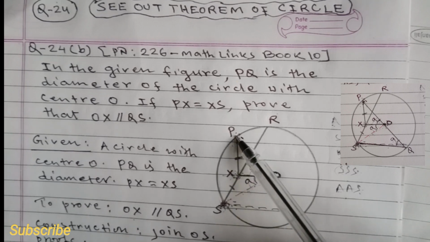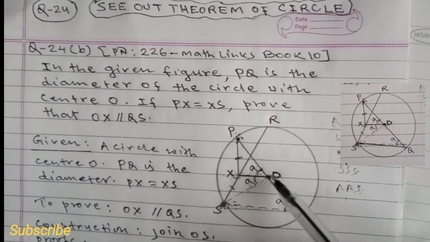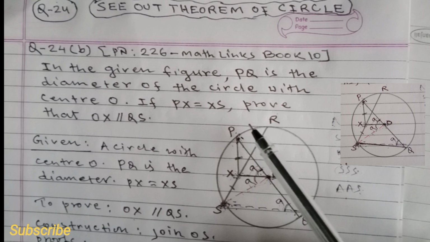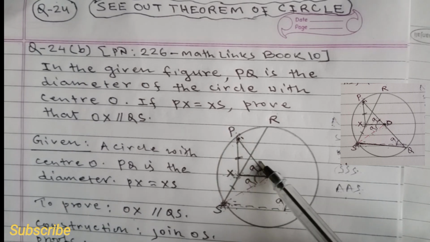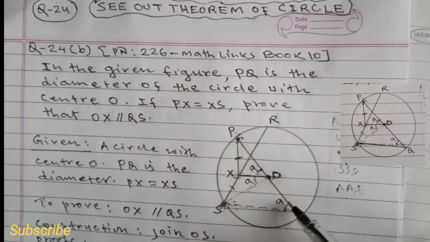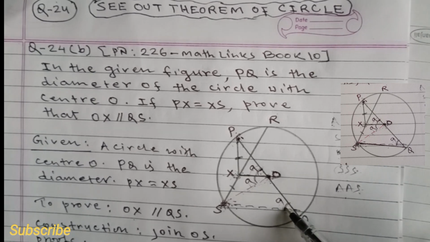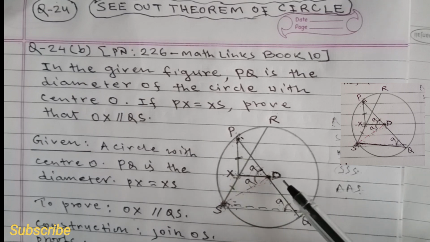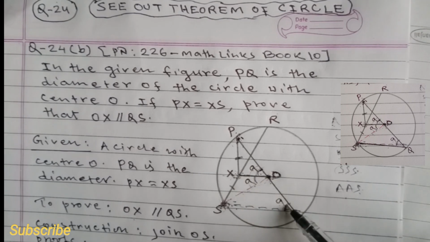Dear students, we know that inscribed angle, or we can say angle at the circumference, is always half of the angle at the center subtended by the same arc, or we can say standing on the same arc. So if angle at the center is A plus A, 2A, then angle at the circumference will be just half. That means we get this angle as A. That means angle POX is equal to angle PQS. Both angles we get equal to A, because half of 2A is equal to A.